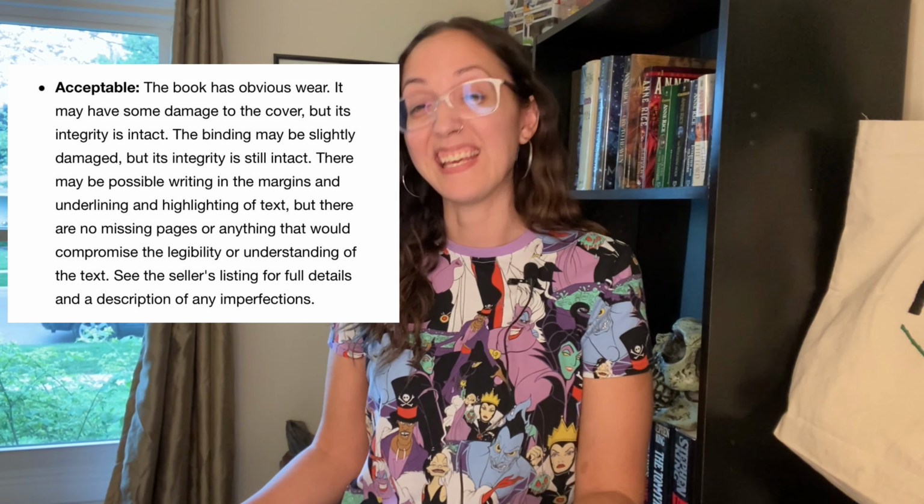Finally is the acceptable condition. This is obvious wear, possibly torn pages, creases, damage on the cover, a missing dust jacket, damage on the dust jacket, writing inside, highlighting inside, the binding could be damaged, the hinges could be damaged, but the book is still intact. Like the book isn't falling apart, shredded to pieces kind of thing. It's still legible. The writing and highlighting and things like that can't deter from being able to actually read the book. So essentially acceptable is strictly for reading purposes, and that's pretty much it.